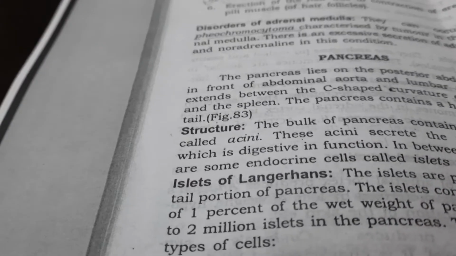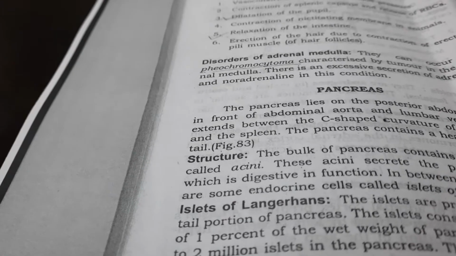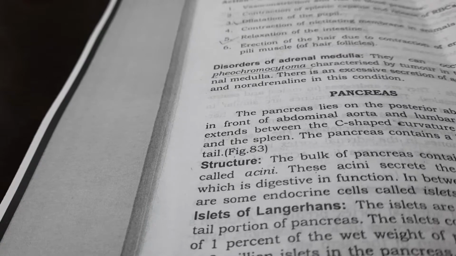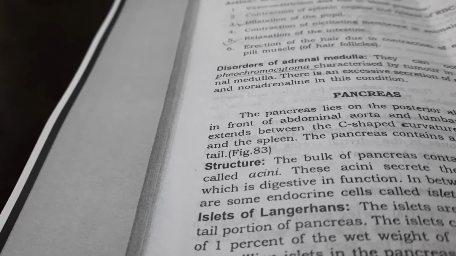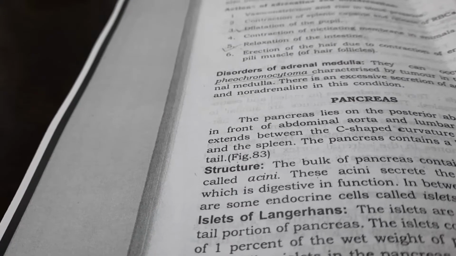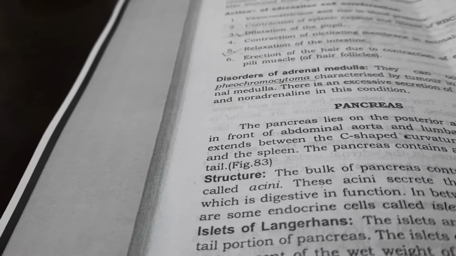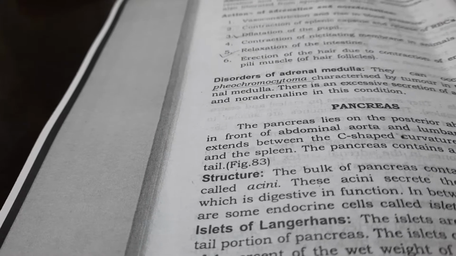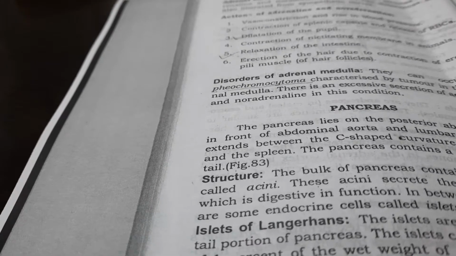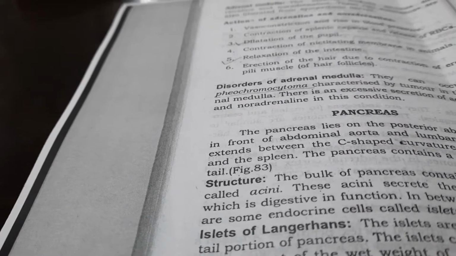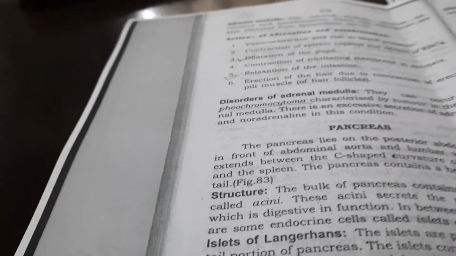Good morning, first years. Now we are going to see about the pancreas. Where is the pancreas lying? The pancreas is lying on the posterior abdominal wall in front of the abdominal aorta and lumbar vertebra. It extends between the C-shaped curvature of the duodenum and the spleen. The pancreas contains a head, body and tail.